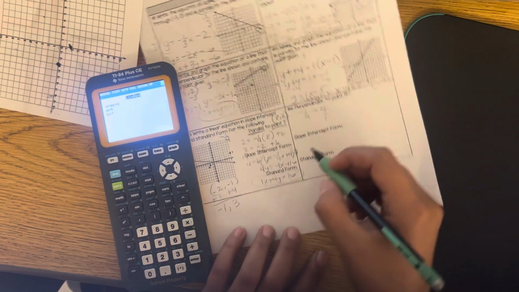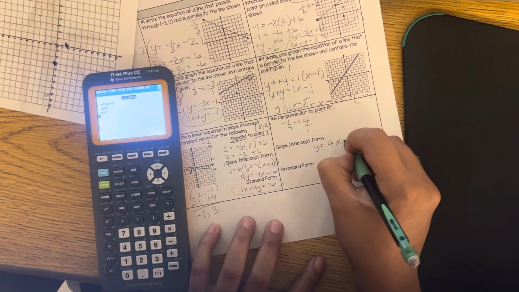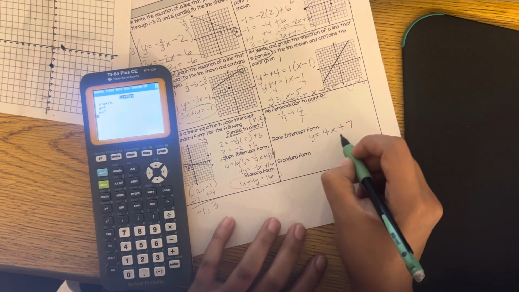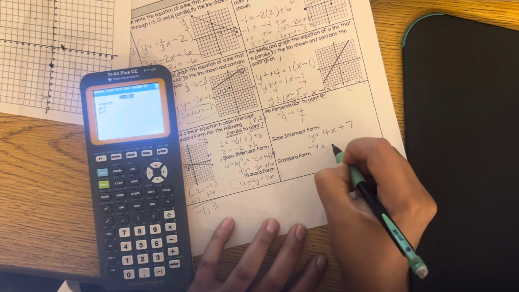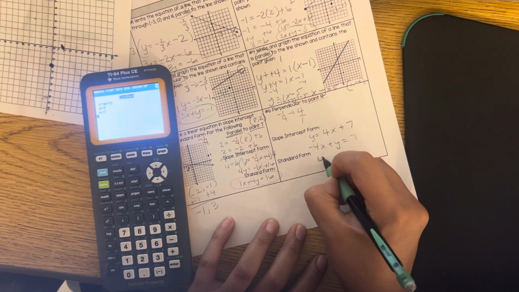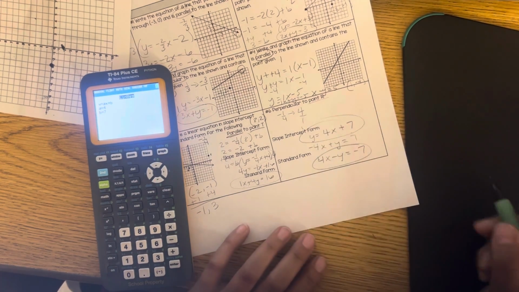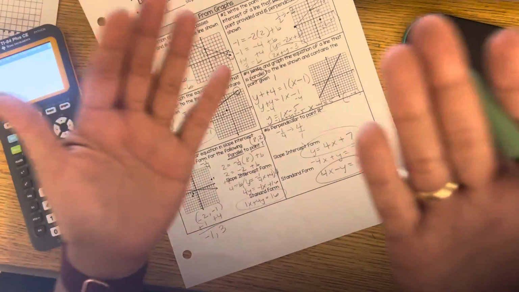It's going to be a y-intercept of 7. So y equals 4x plus 7. And then convert it to standard form, which means subtract 4x. And got to change the sign. So it would be 4x minus y equals negative 7. So if it wants slope-intercept form or if it wants standard, either way, choose your method of choice. Stick to it.